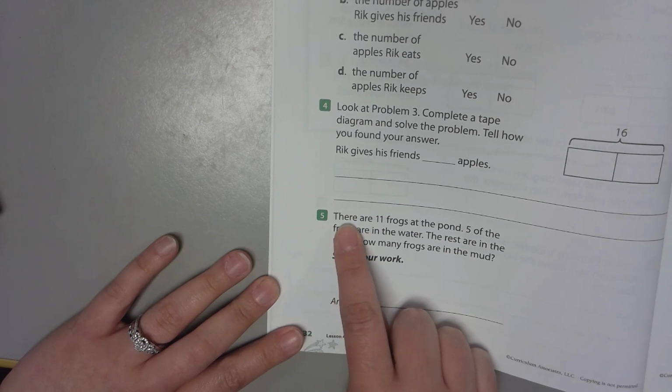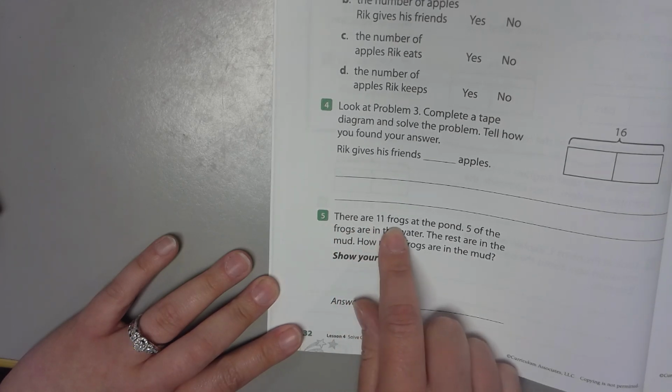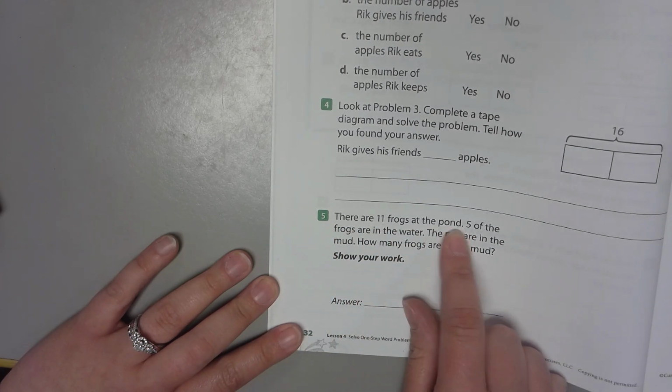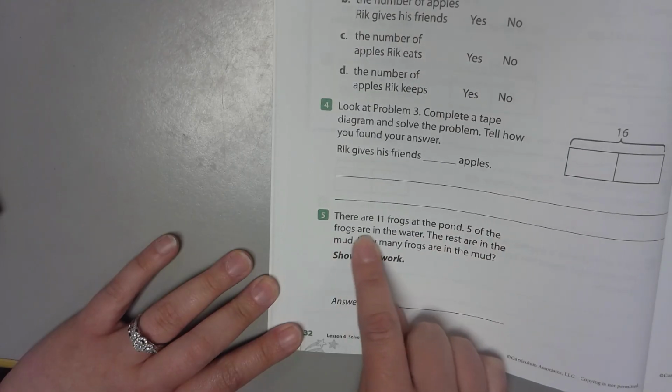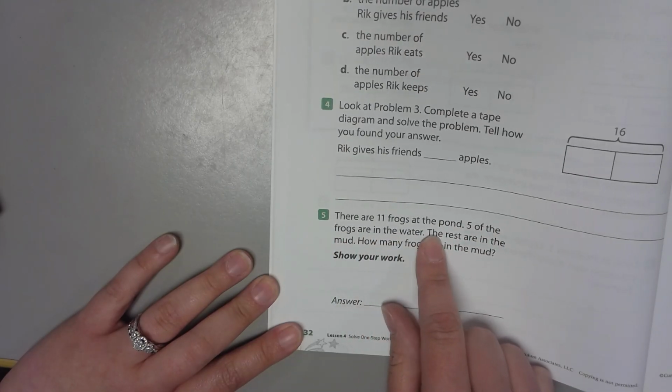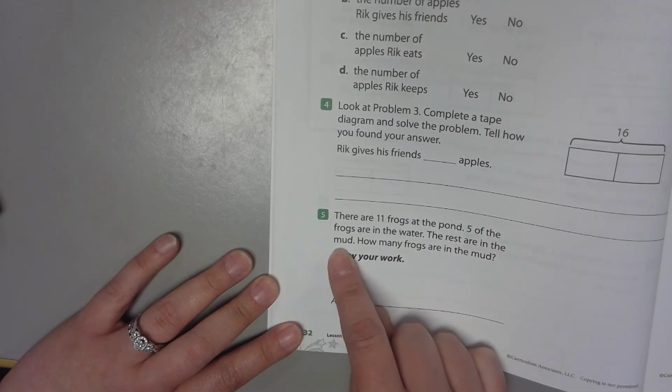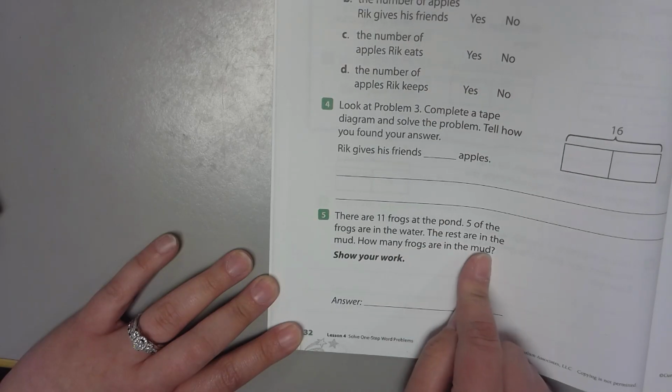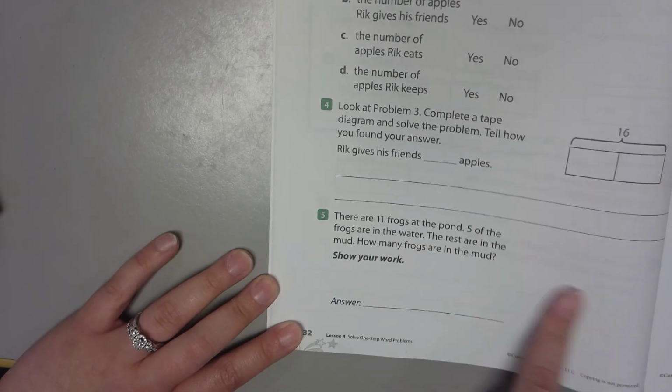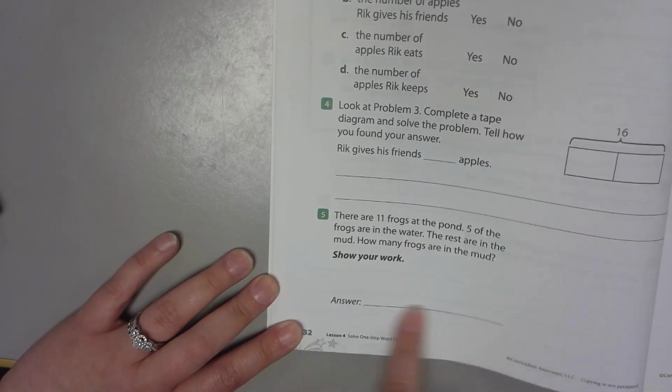Number 5. There are 11 frogs at the pond. 5 of the frogs are in the water. The rest are in mud. How many frogs are in the mud? Show me what you're doing and tell me the answer. Don't forget to label it.